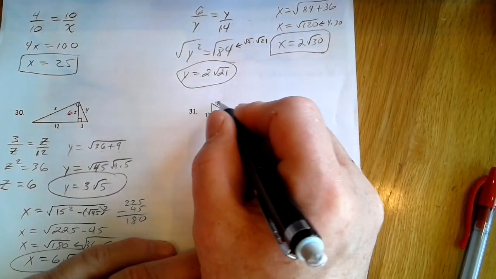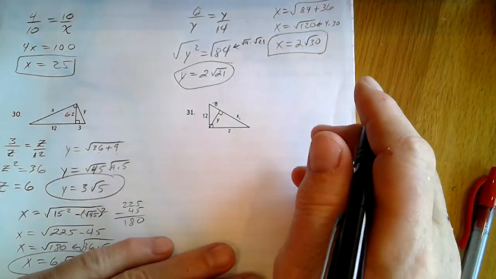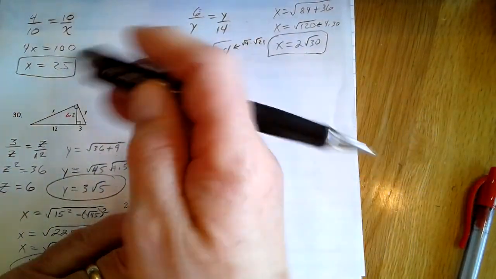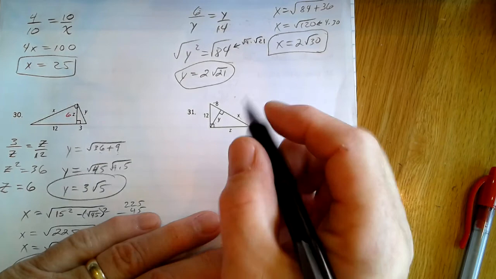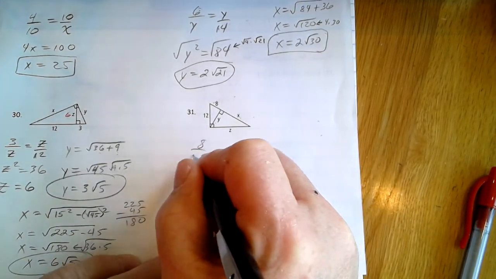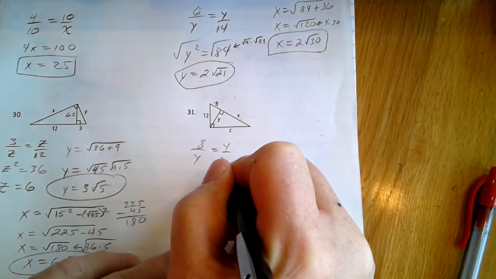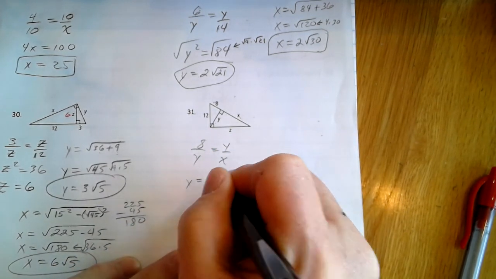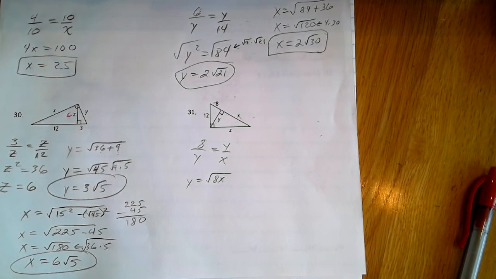Okay? We are almost there. Now, 8 is to x. Uh-oh. This one might get a little harder, huh? We're going to have to do some thinking. So we could say 8 is to y as y is to x. So then y is equal to the square root of 8x.